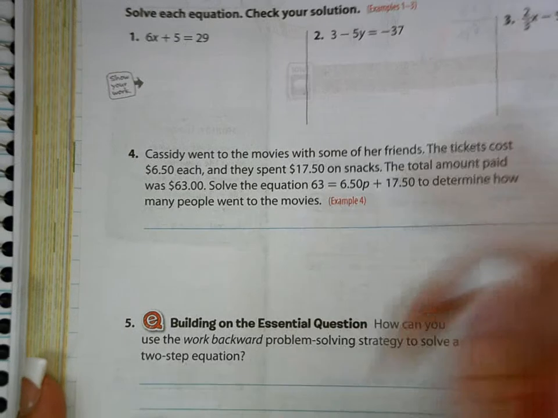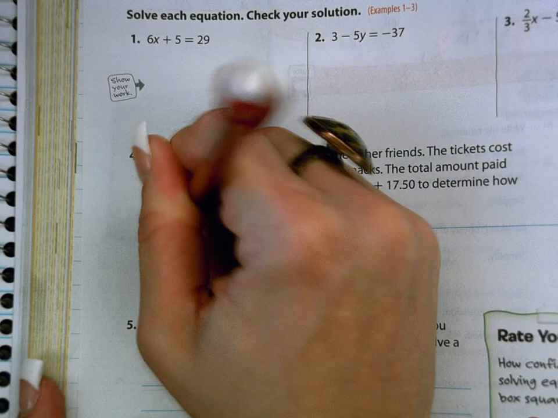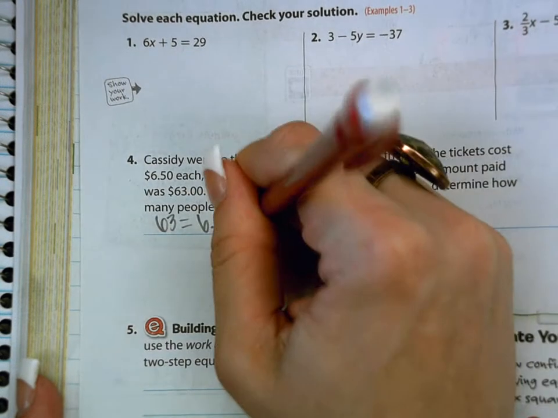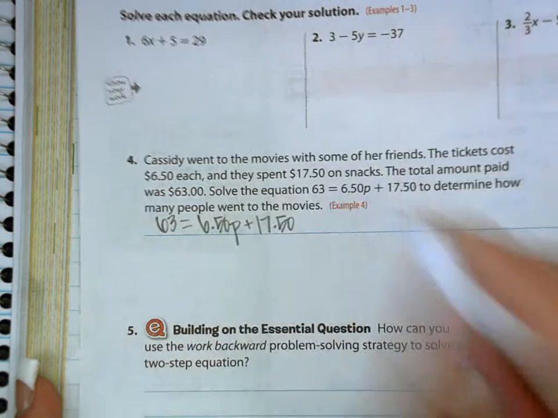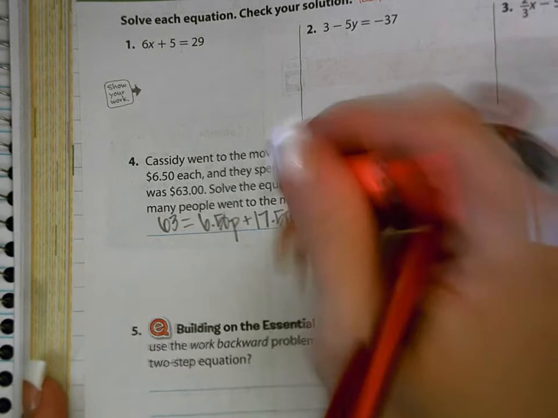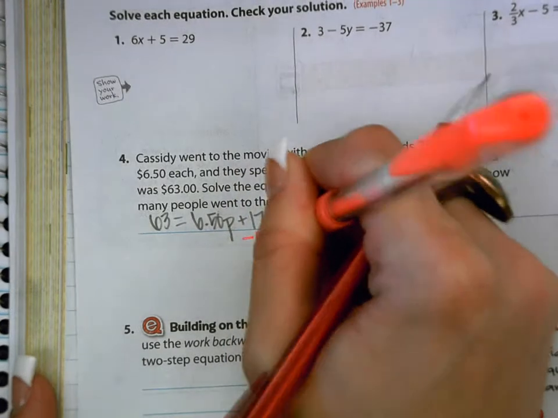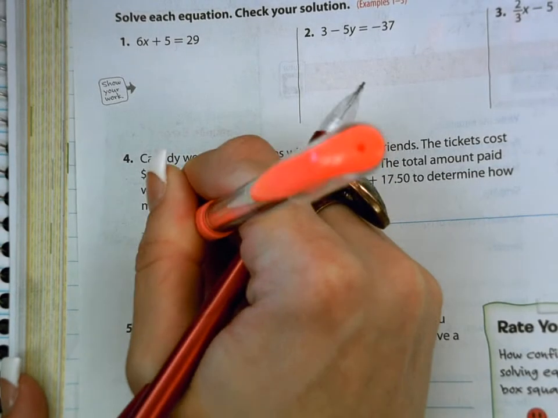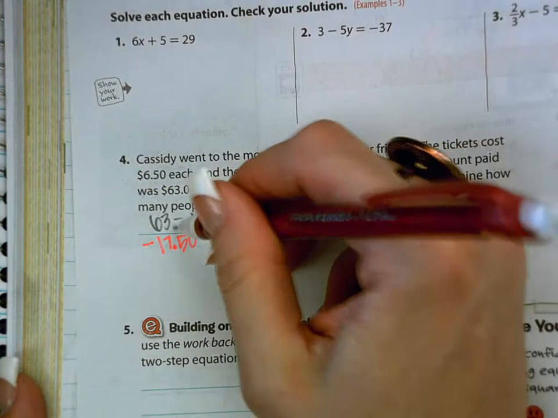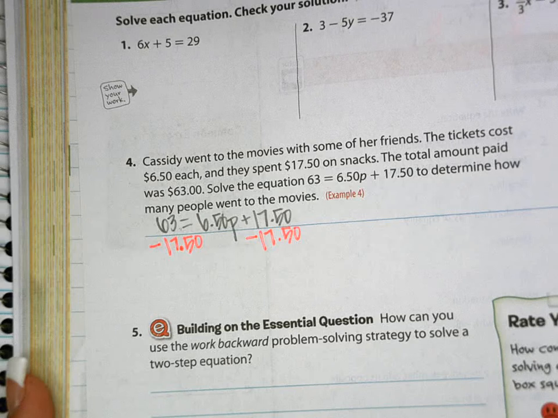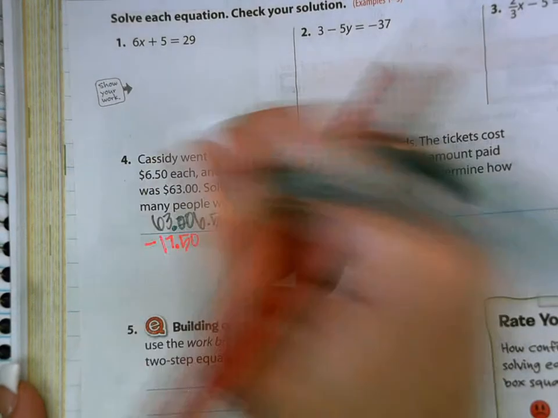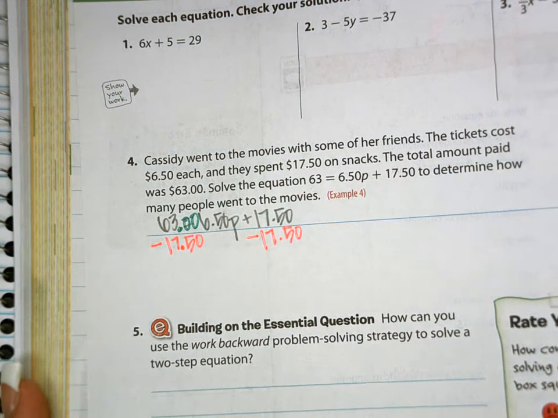So start by writing your equation. I'm just going to rewrite it. Jennifer, what would be the first step that I would want to take here? Sorry, you'd have to subtract 17.50. Can I just subtract 17.50 from 63 the way it's written? What's wrong with the way this is written? You have to add in some decimal places, right? So 63 is written as dollars, so I have to put 0.00. You do have to do a little bit of borrowing and carrying here.